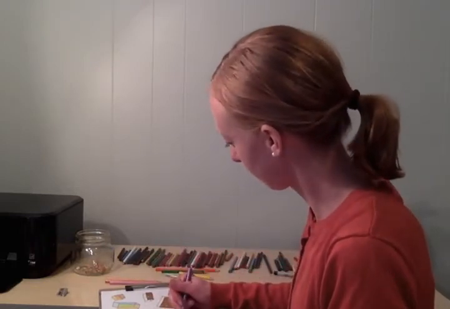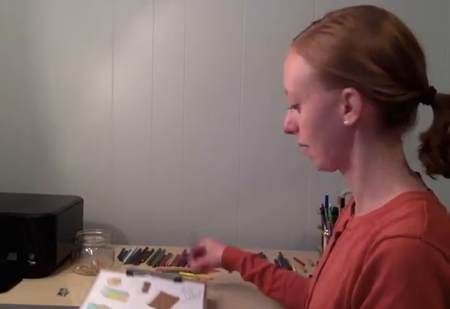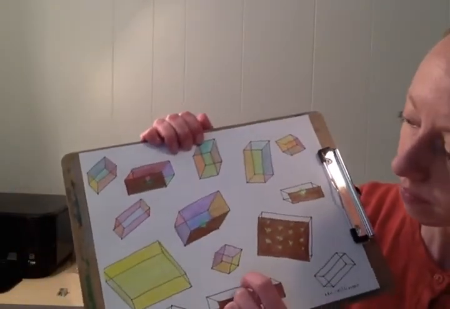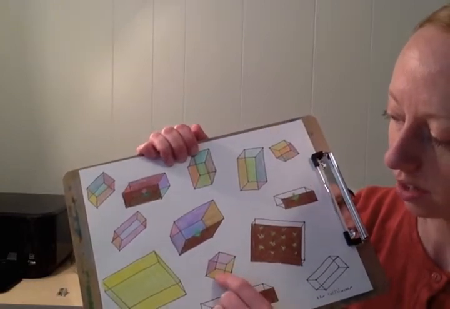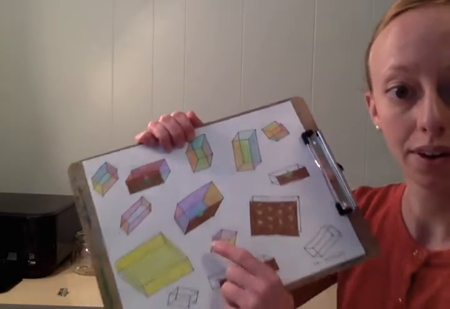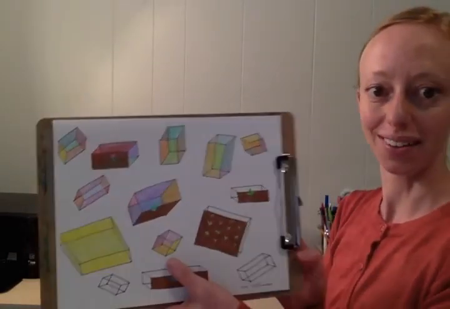Kind of fun. That's what I did here. I did pink and green across from each other, purple and yellow, orange and blue on all those opposite sides, and they all blended together like that.